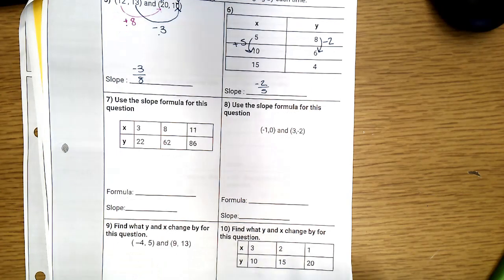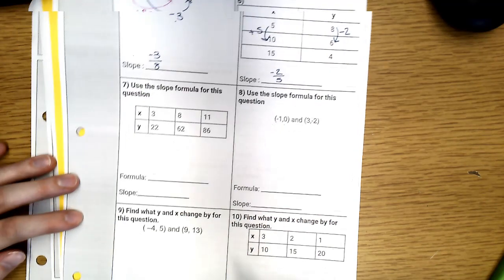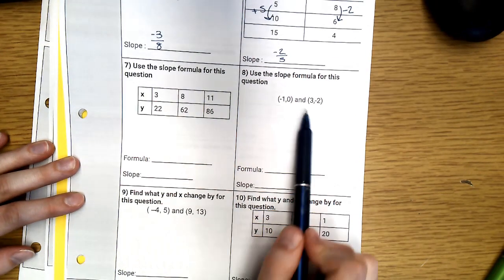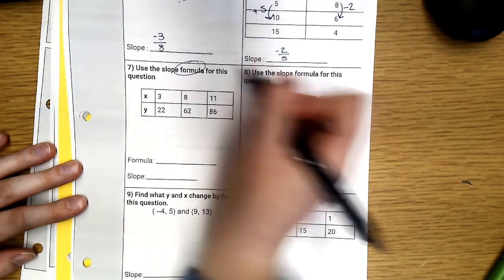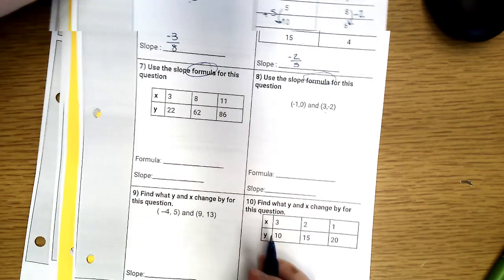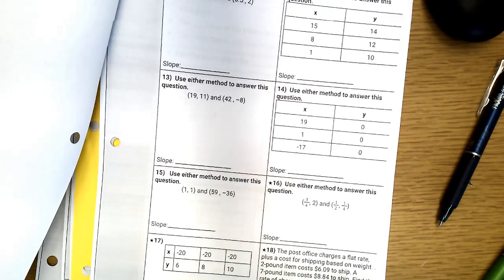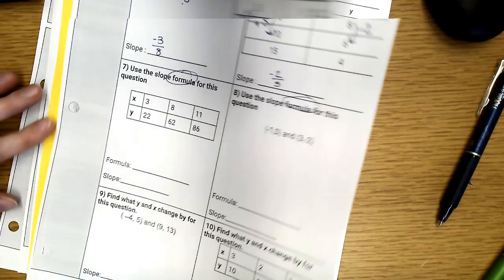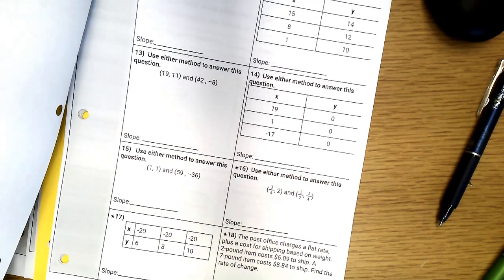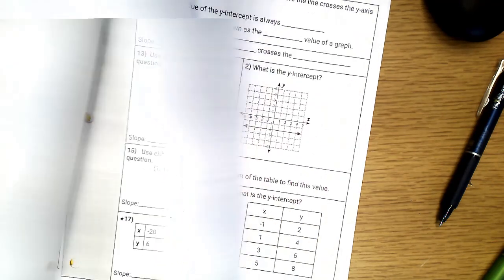Okay? We're going to do a couple practice questions. I do want you to try for these first 2 questions, use the formula. For the next 2 questions, use what we just did, find the change in x and y, and then it's up to you for the rest of the questions, whatever you want to do. So 7 through 15, please.